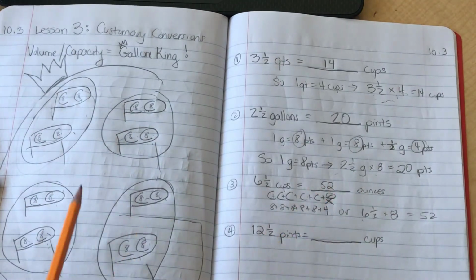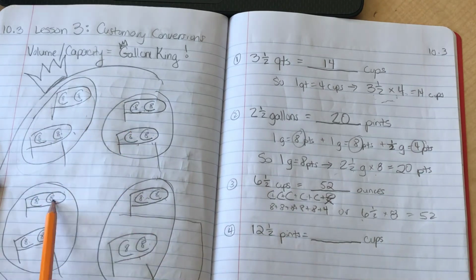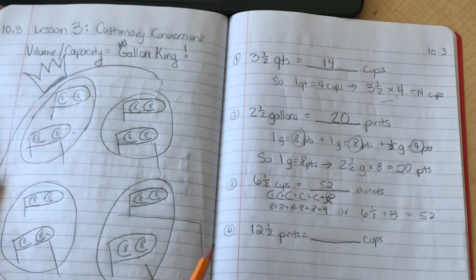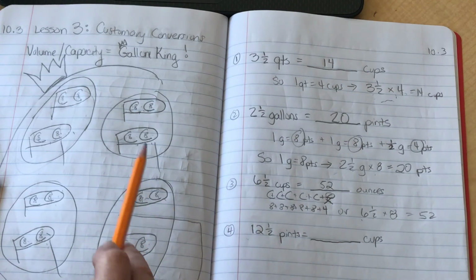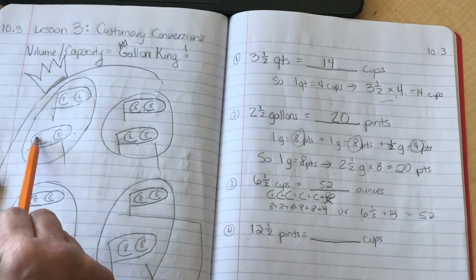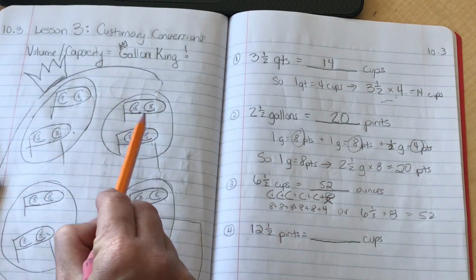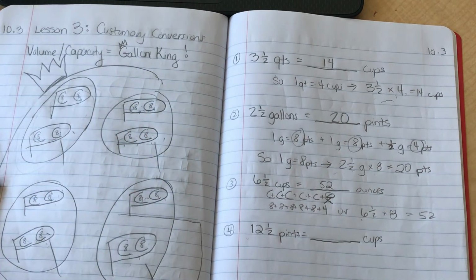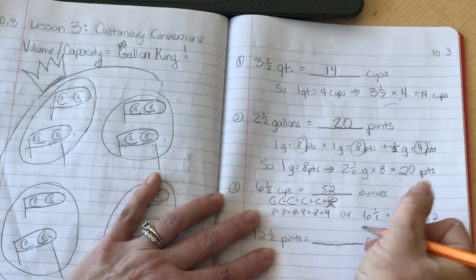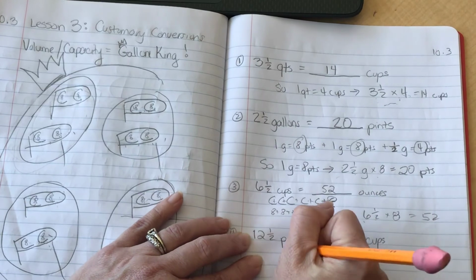There's 8 pints in 1 gallon. So that's 2, 4, 6, 8, 10, 12, 14, 16. So 16 for 1. And then I need, that was 8, so I need 4 more. 16, 17, 18, 19, 20, 21, 22, 23, 24. And I need half of another one. 25. So that should be 25 cups, but I'm going to check my work.